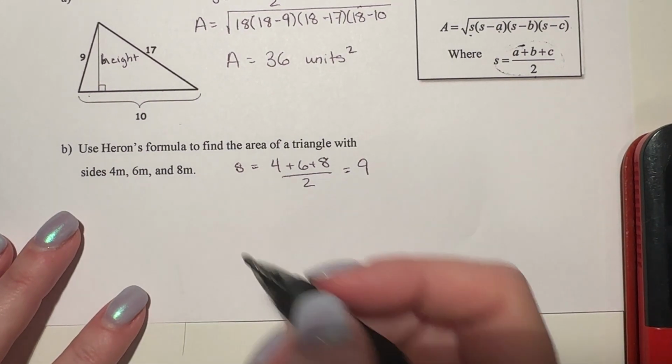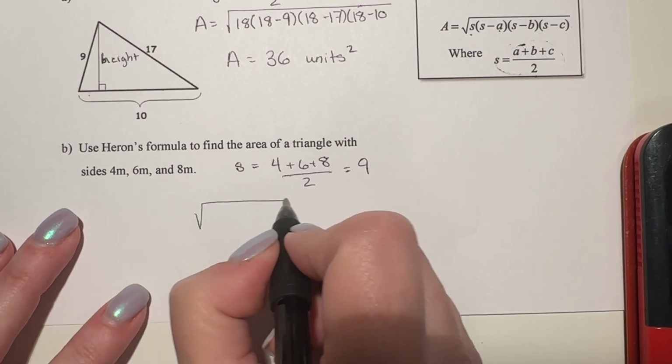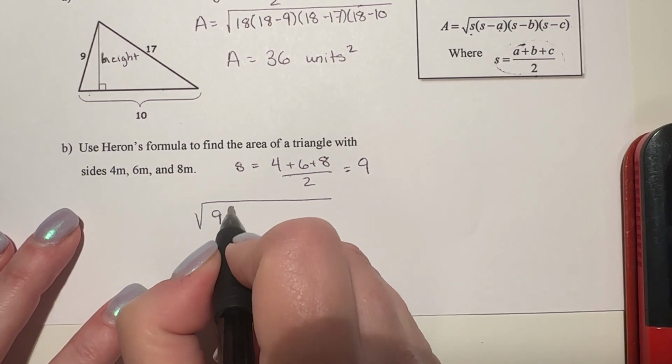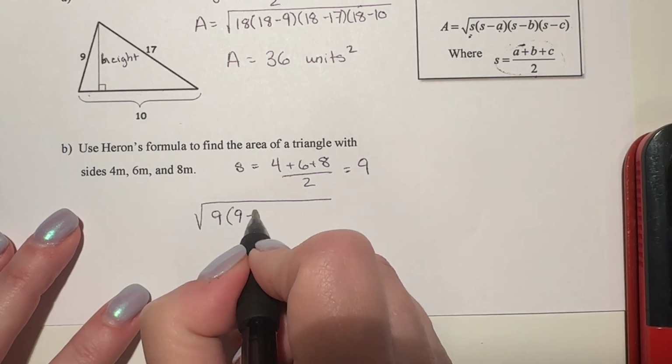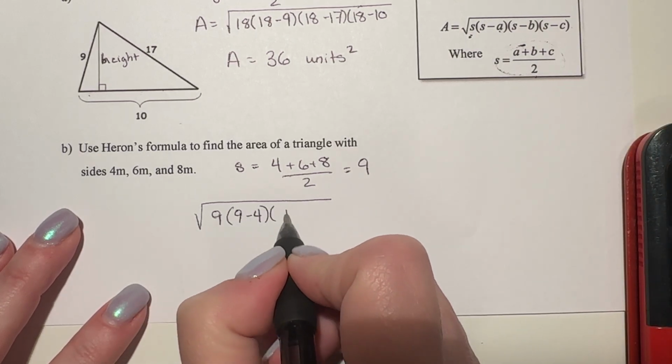Now I'm just going to plug it into my formula. So you always write the 9 first, because that's S. That's right there in the formula. Then you do 9 minus each of the sides.